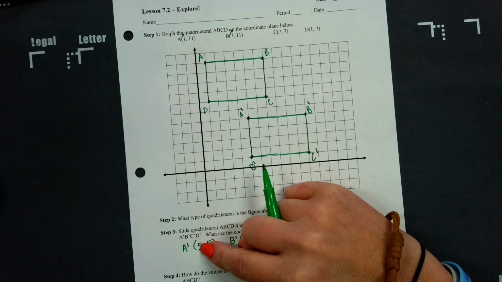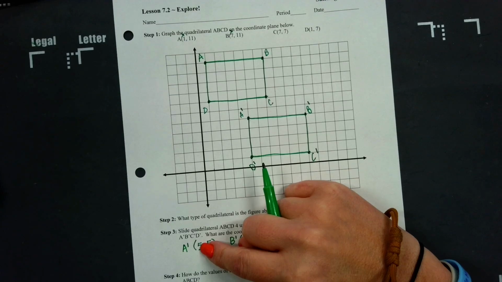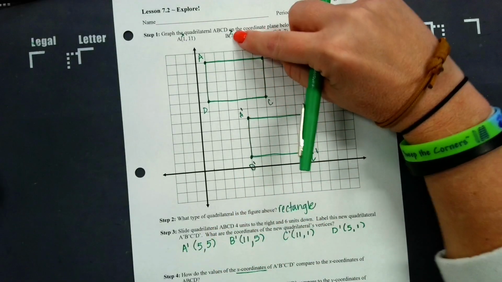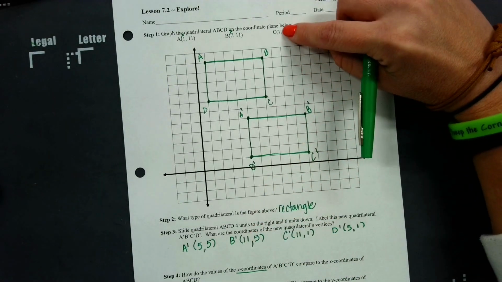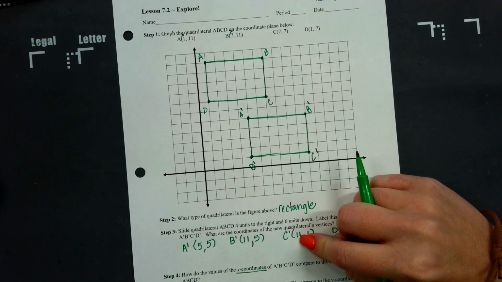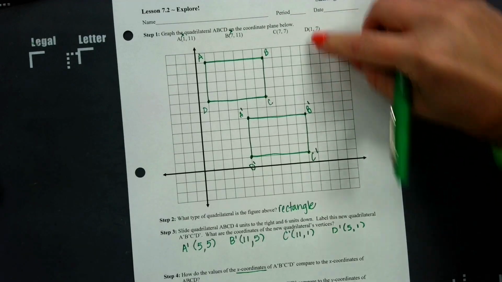Yes, Letty. I went up 4. I added 4. How did I get from 7 to 11? Add 4. Plus 4.